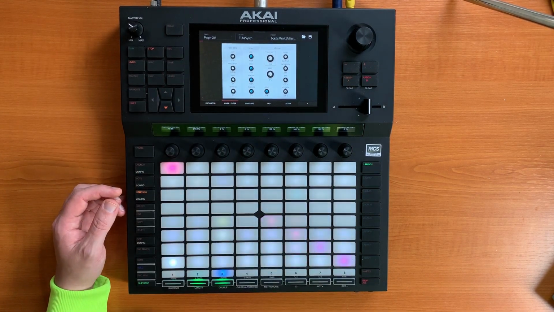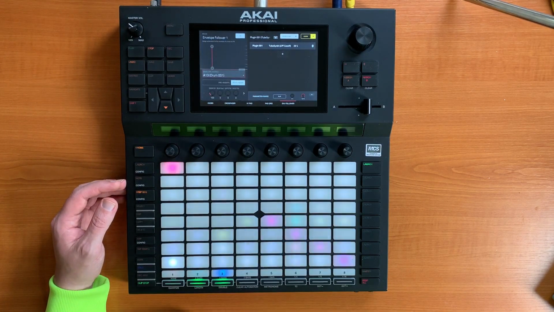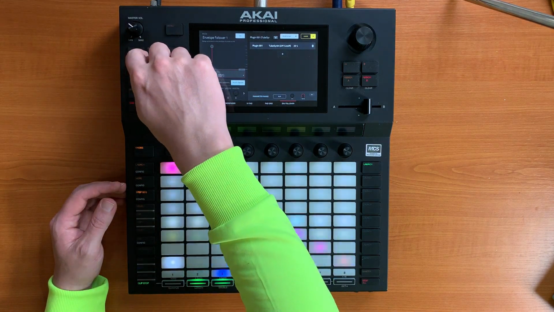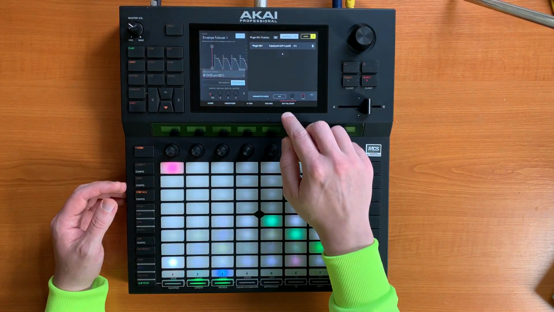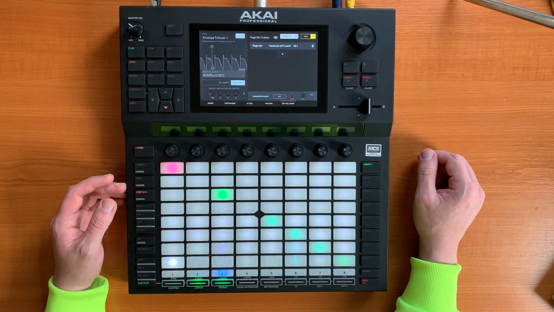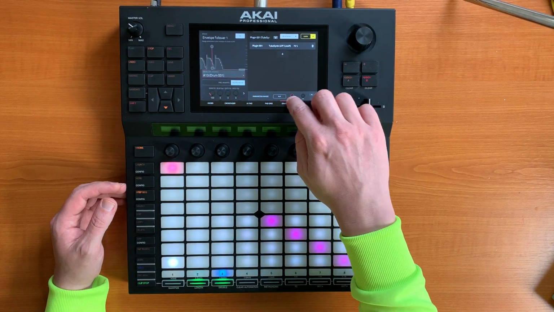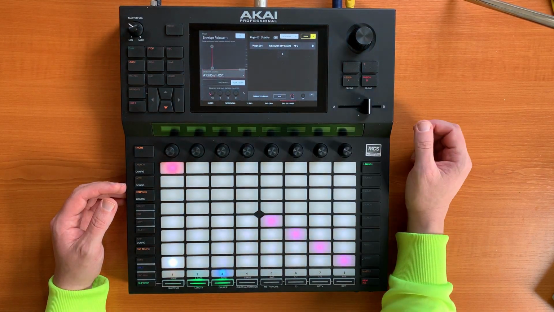So that's very cool. What else can you do with it? Go to the macros again. You can, for instance, flip it. So now it goes like this. And then when I press the flip button, it's the other way around. Also, the values of these knobs can be assigned as well.